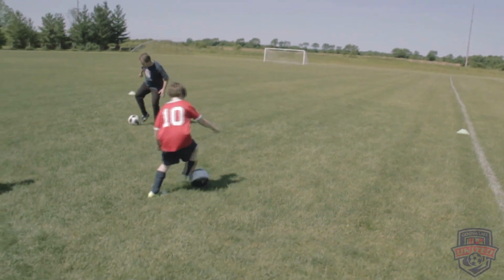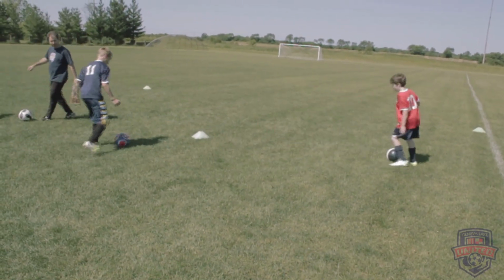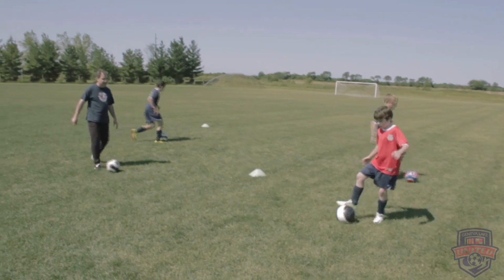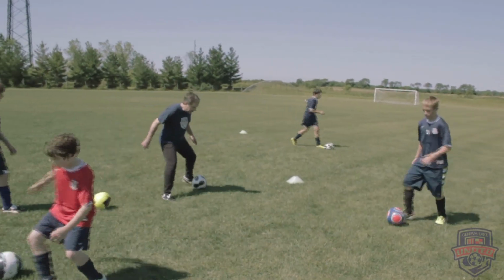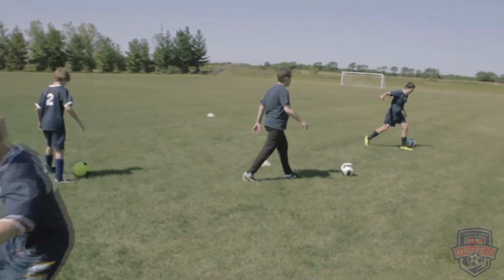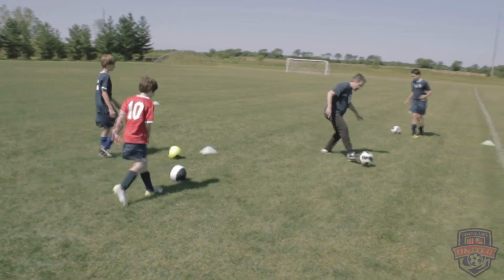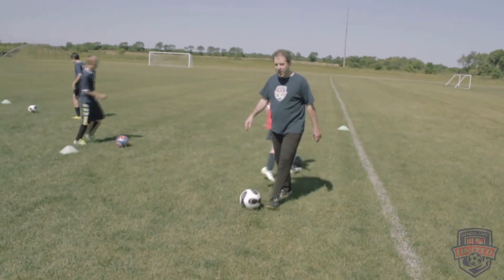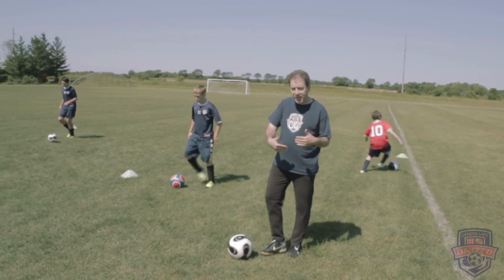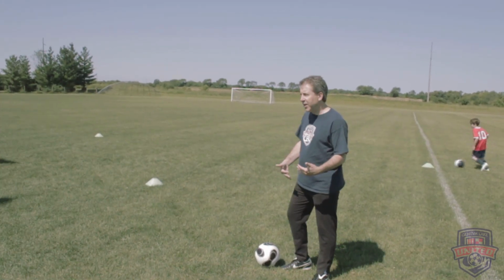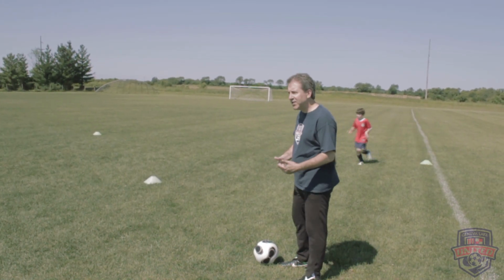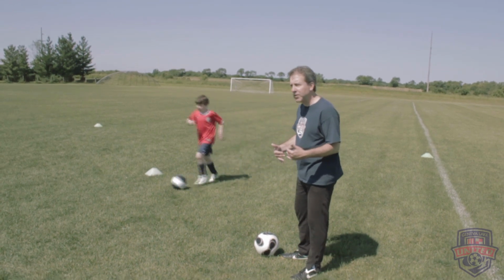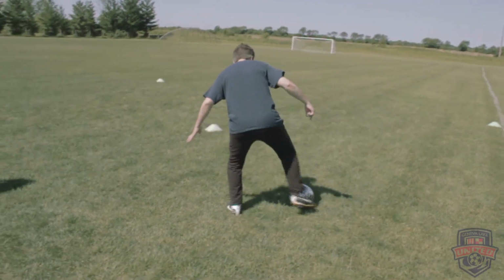Drag the ball in with the inside and then the out. Good. Drag it across. Good. In and out. Good. In and out. Coaches, don't hesitate at all to teach this move just walking at first, almost even standing still. You'll see it's very similar to like a Cruyff move. The ball's coming in and then out.